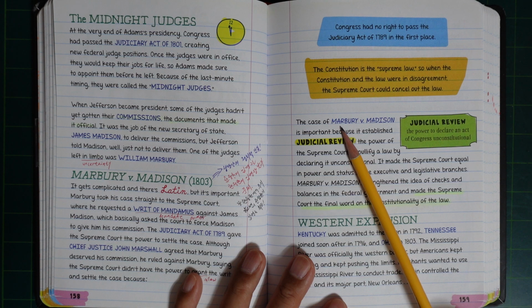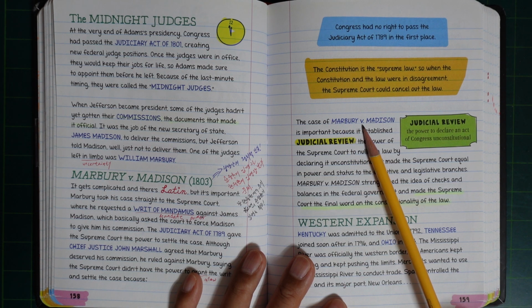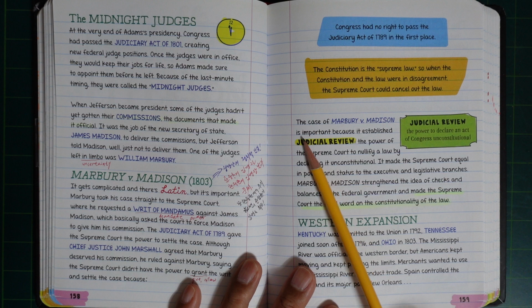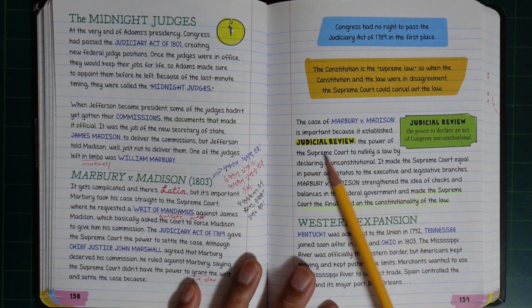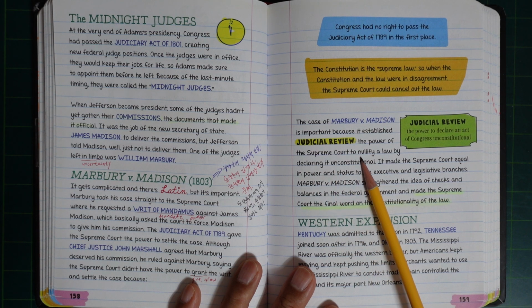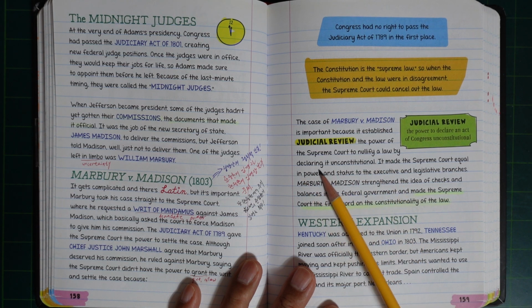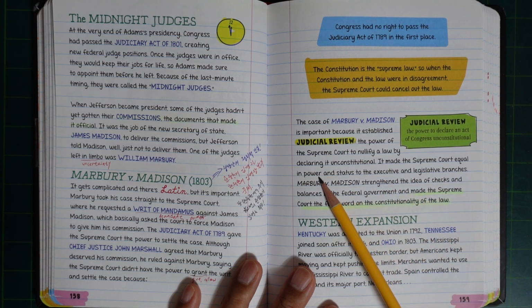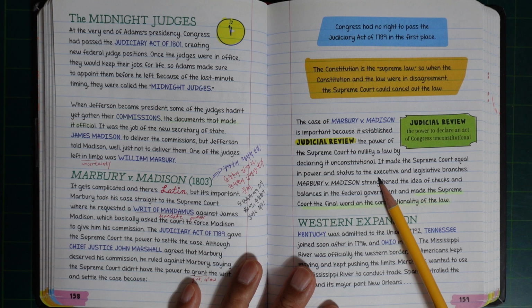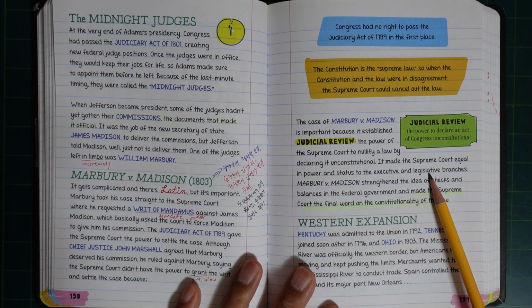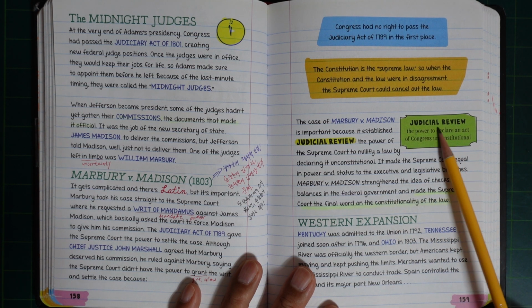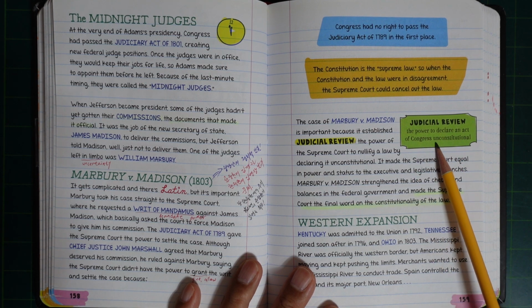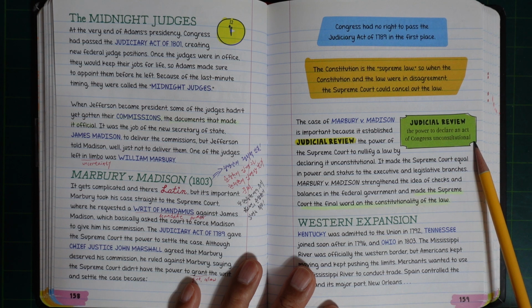The case of Marbury vs. Madison is important because it established judicial review, the power of the Supreme Court to nullify a law by declaring it unconstitutional. It made the Supreme Court stronger in power and status relative to the executive and legislative branches. Judicial review: the power to declare an act of Congress unconstitutional.